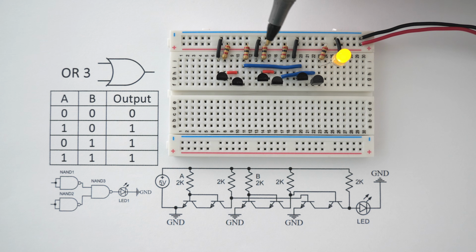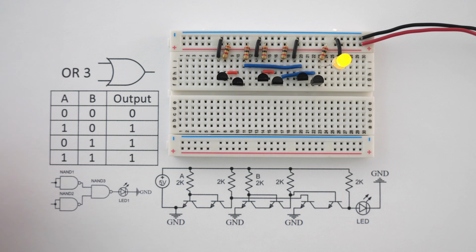So if we actually have both of these NAND gates being off, or if even one of these NAND gates is off, all of the current from this positive 5-volt rail is going to flow across this LED and into this ground rather than across both of these transistors and into this ground. And that's actually how this circuit works.